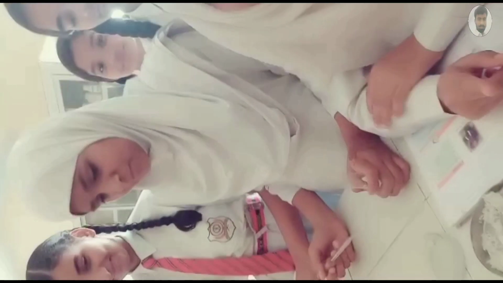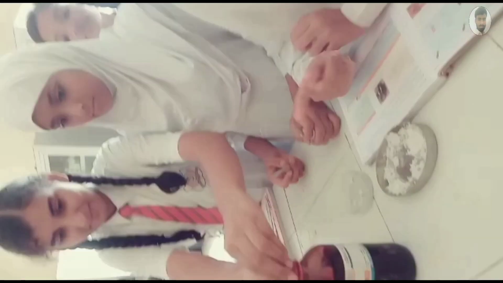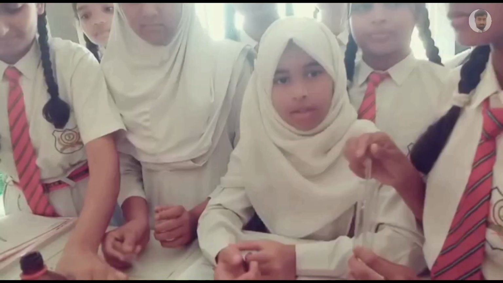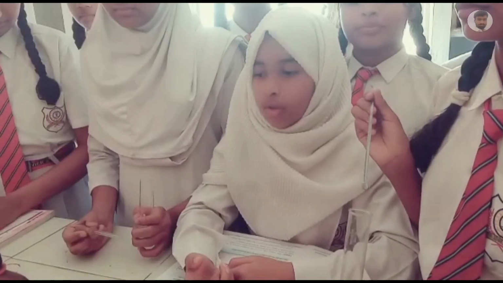Now it's the time for iodine solution. If it turns blue-black, it shows it has starch, and if it doesn't turn into any color, it shows that it has no starch.